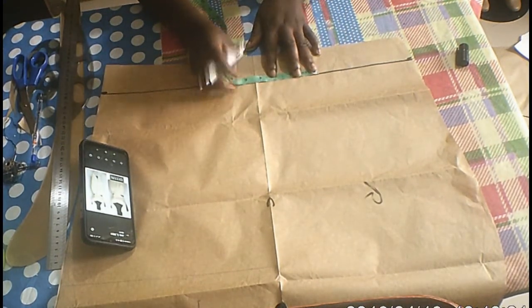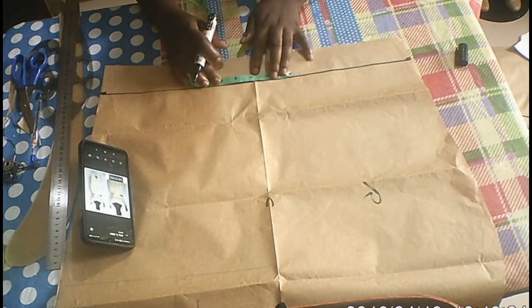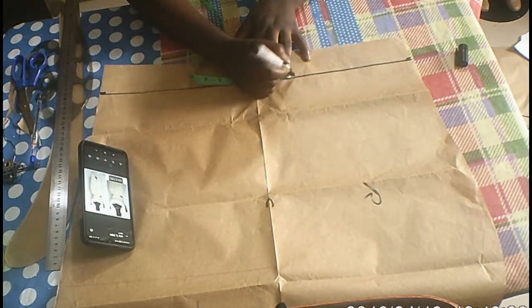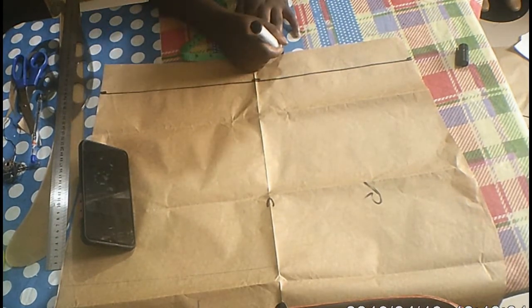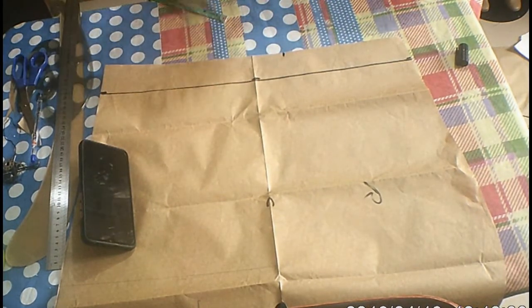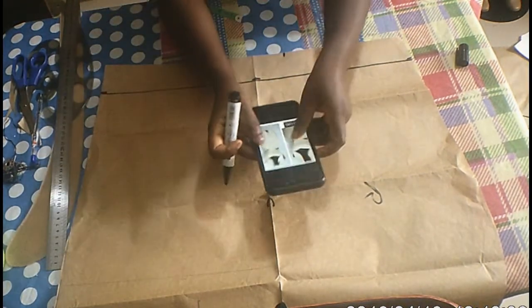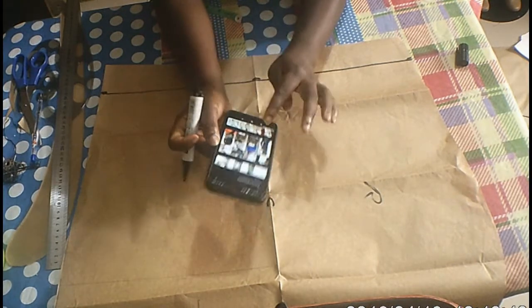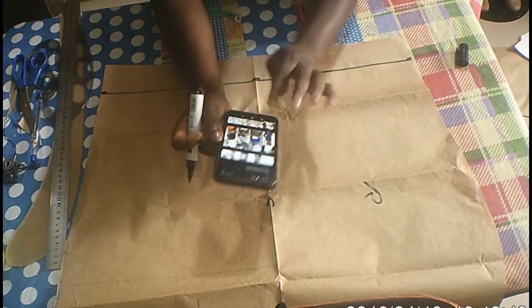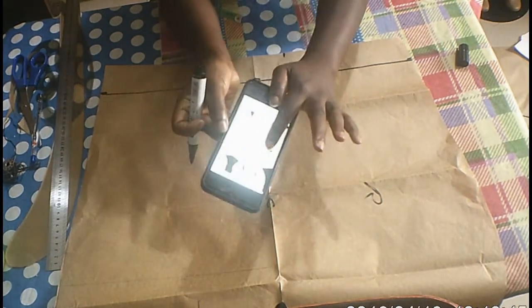I'm just going to go half of that, so that's 2.1. I'm going to mark that line on this edge, 2.1 on this edge. That one did not really go deeper. If you look at the skirt, it's very close to the center of the skirt.